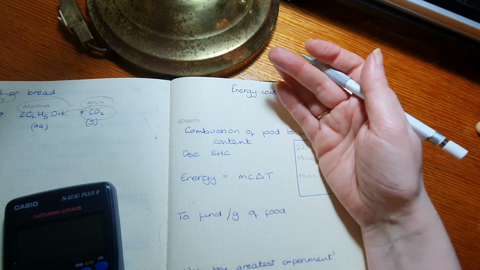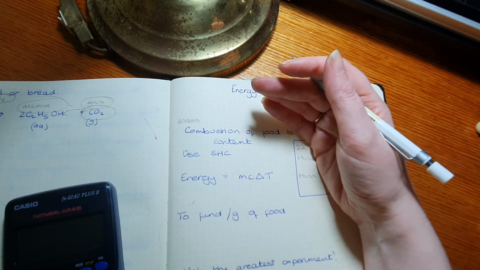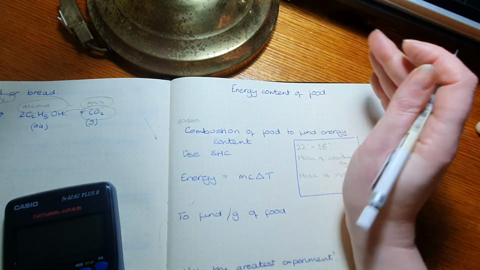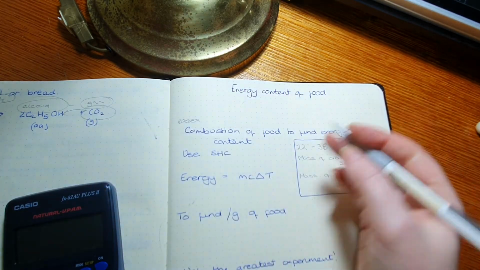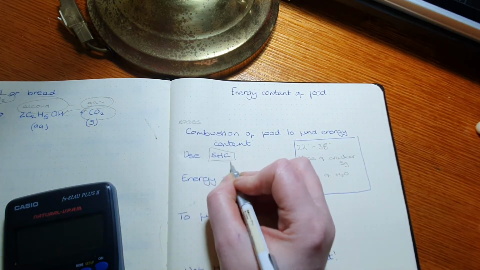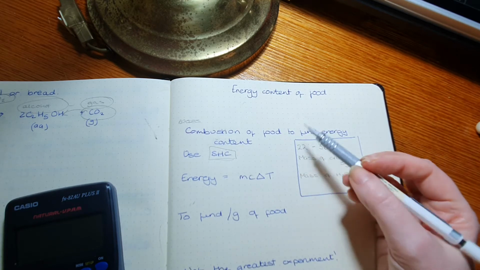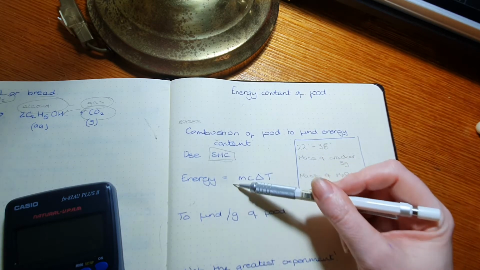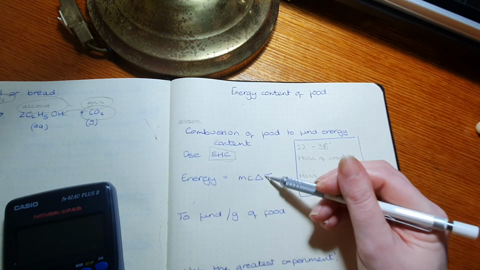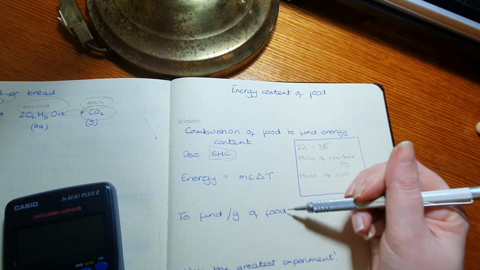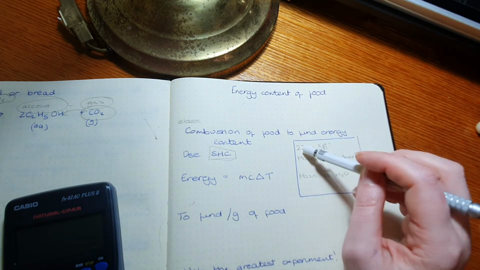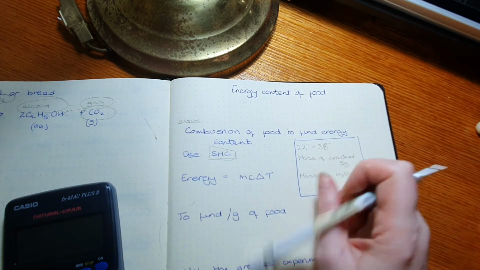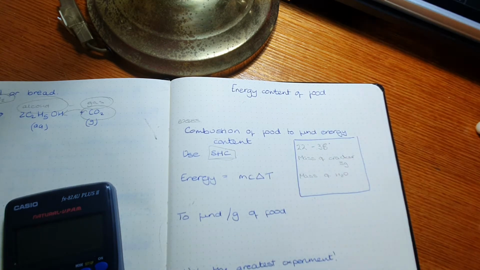You'll look at solution calorimetry, bomb calorimetry, and some graphs. But it's all based on this very simple experiment that I did. So what we're using is our specific heat capacity to work out the energy that's released. And then once we've got that figure, we can work out per gram of food that we've got. So I've got my figures here. I should probably annotate that for you.